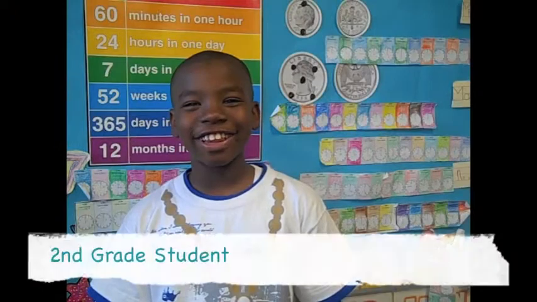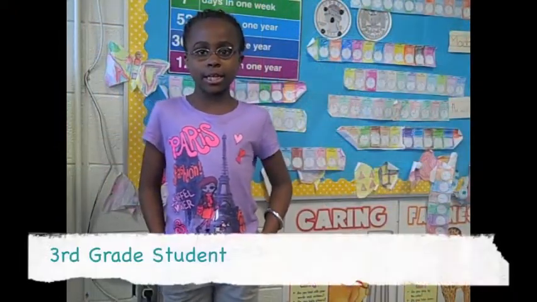Using the clickers makes learning more fun. I like using the clickers on Study Island because it is fun and it gets us away from studying in books.